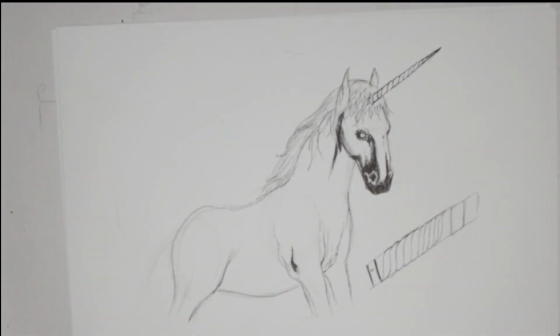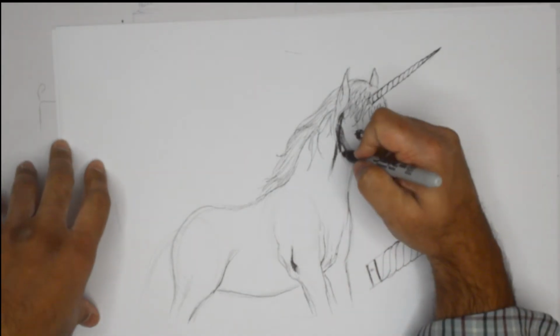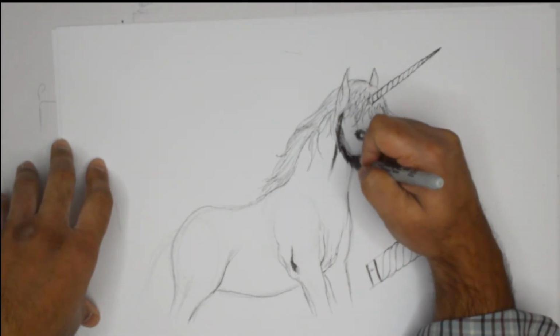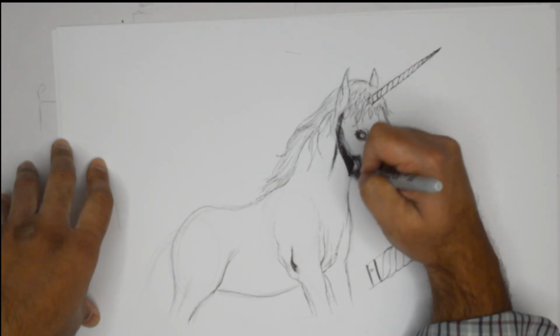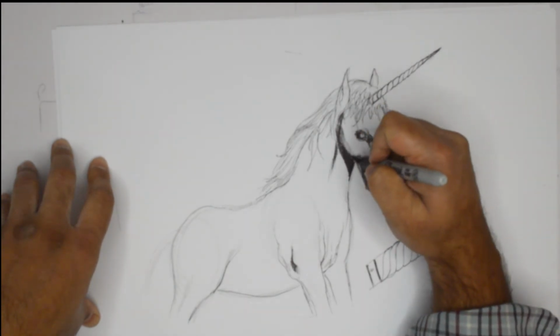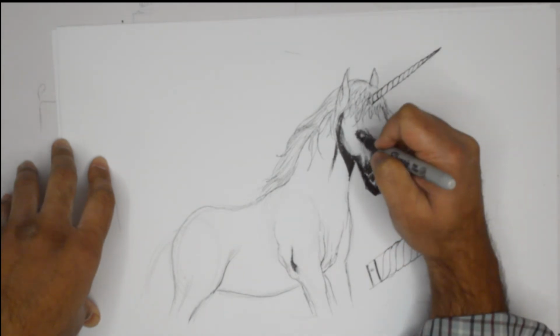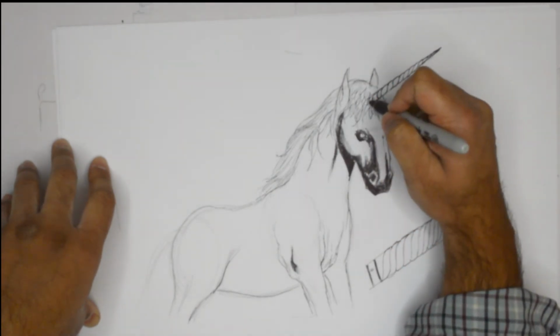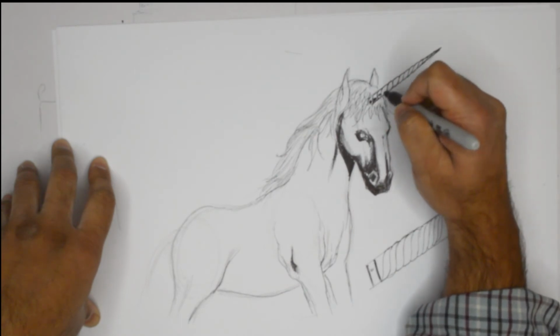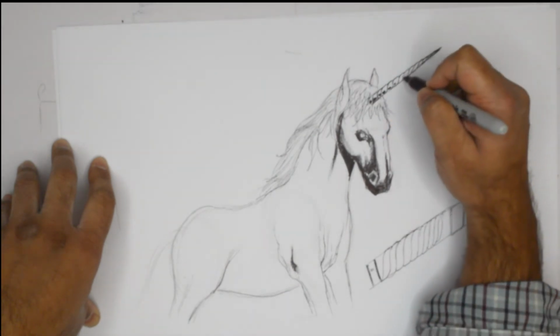So what we're going to do is, for the areas that require some shadow, we'll just throw in tones like that right around, so we have some sort of tonal values going.